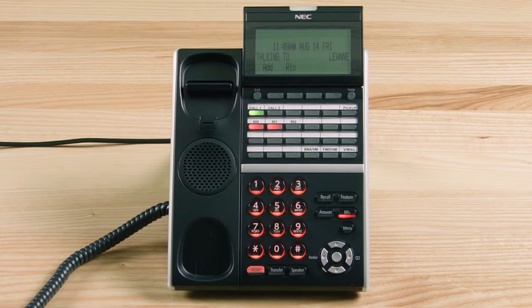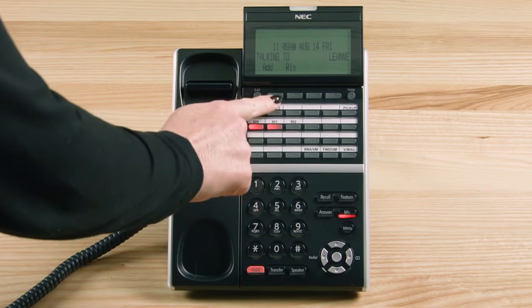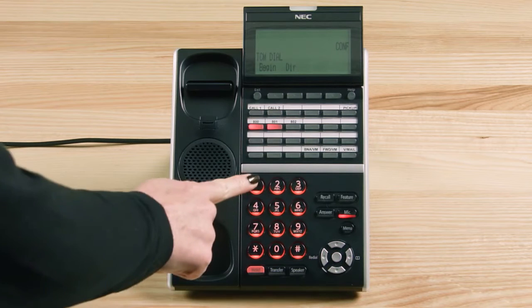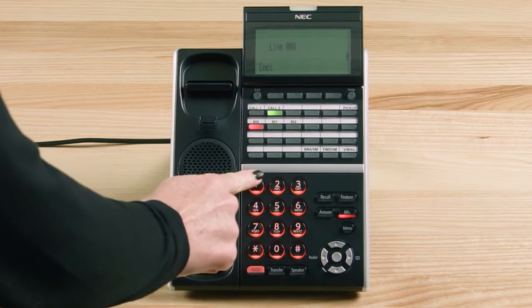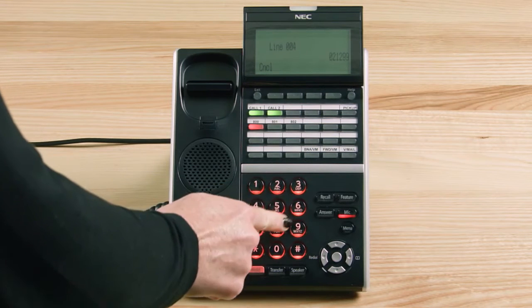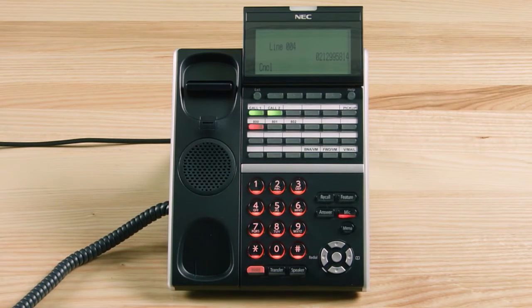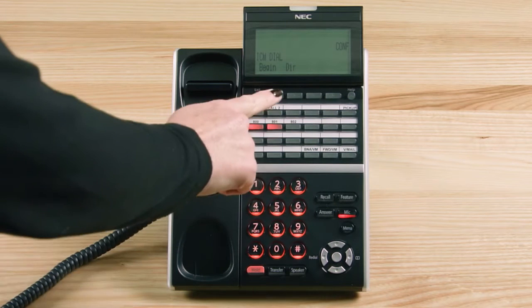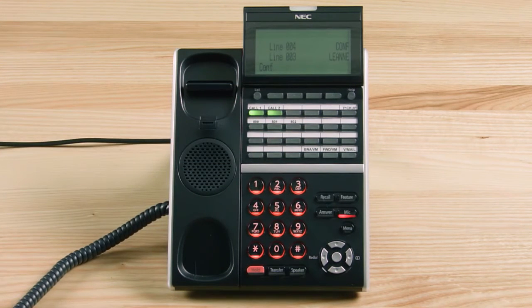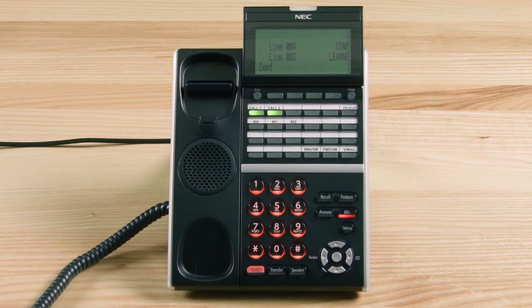Okay, and I'm now talking to them, and I want to bring someone else into the call. So this time it could be an external party. So I'm going to press the soft key under add. I'm going to go 1 for an outside line, followed by the telephone number. Once they answer, I can talk to them without the other party hearing. Press add, and I could add another person in, or I could press the soft key corresponding to begin. And now we've brought all parties together for a conference call.